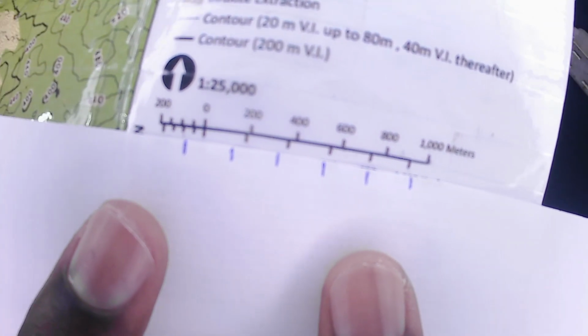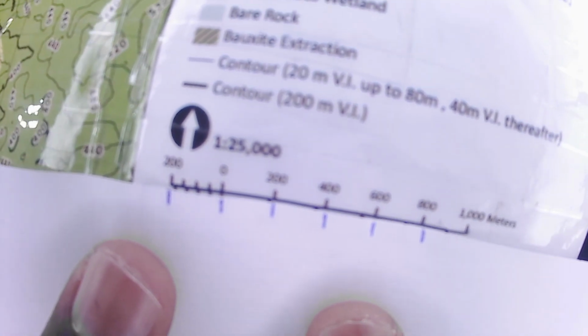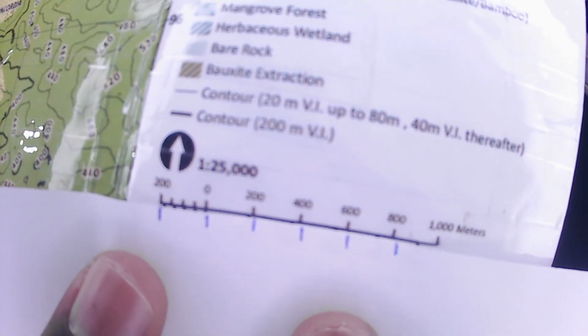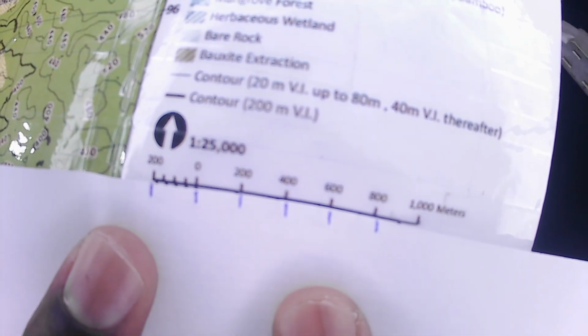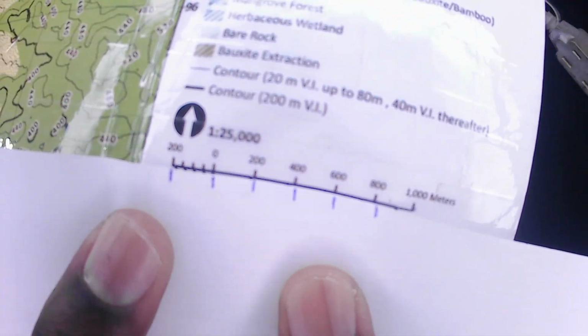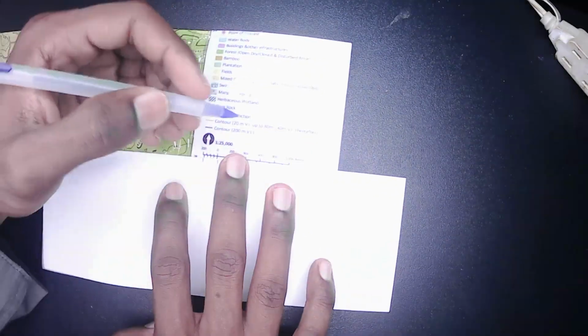How we're going to do that is we're going to go to the microscale, as I call it, and we're going to find the halfway point between the primary graduations, and we're going to make those markings as well. So let me do that.